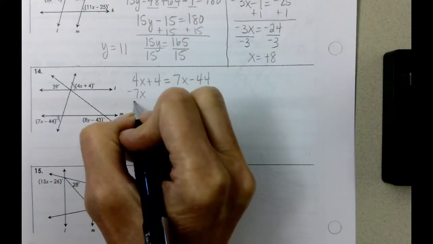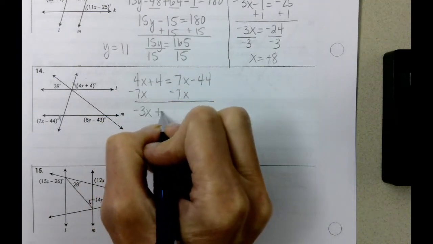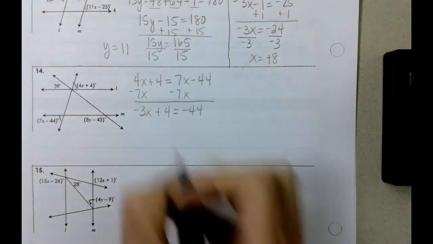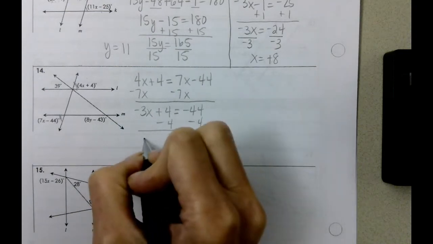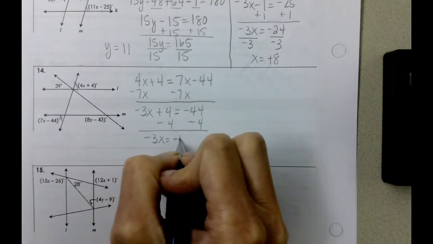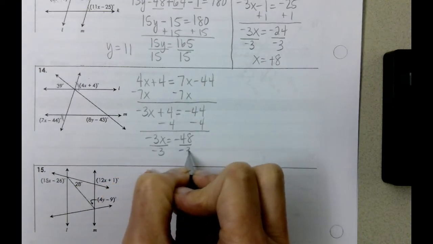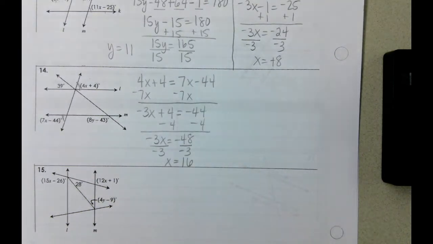I'm going to move my letter to the left, so I'm going to subtract 7x from both sides. We get negative 3x plus 4 equals negative 44. Subtract 4 from both sides. We get negative 3x equals negative 48. And divide both sides by negative 3. And we get a value for x of 16.